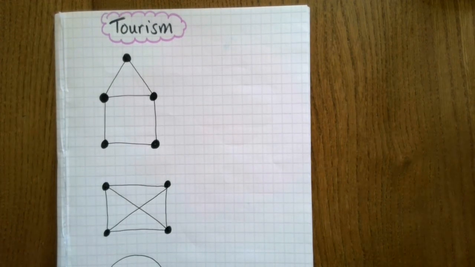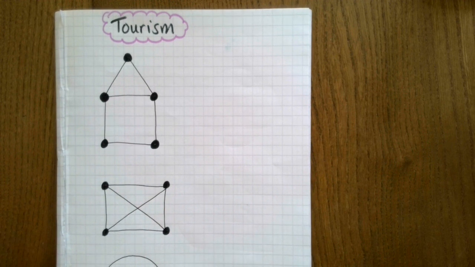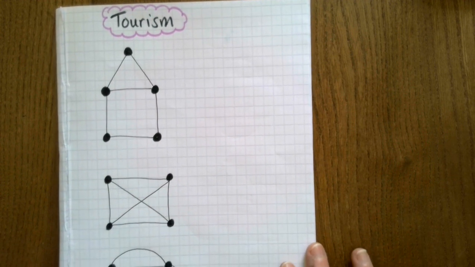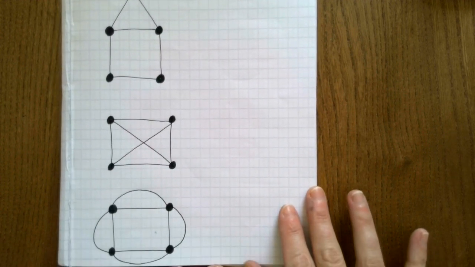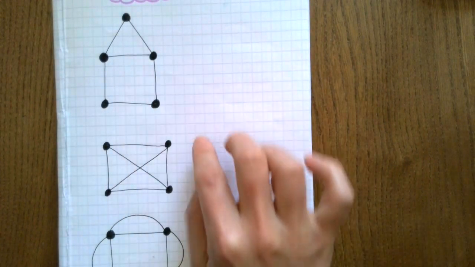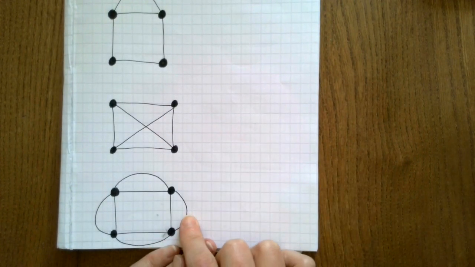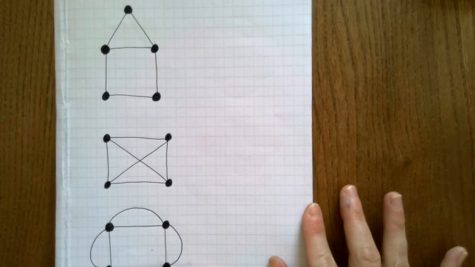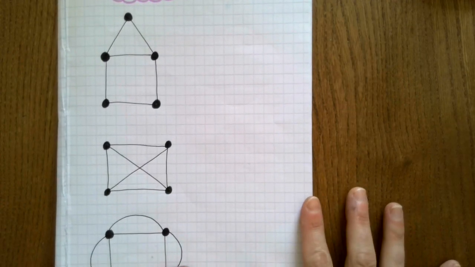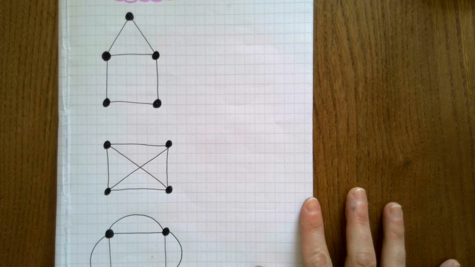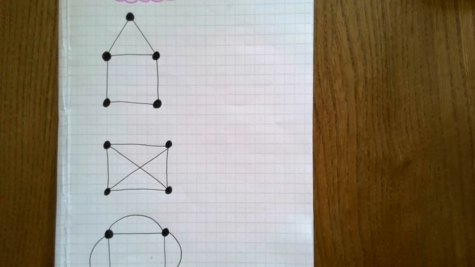Hi, so today's lesson is called tourism. Now, on my page, I've got three pictures. I've got this one here that looks a bit like a house, this one here, and this one here. And these are all types of graph. They might not be the type of graph that you're used to seeing in maths, but they are a type of graph.